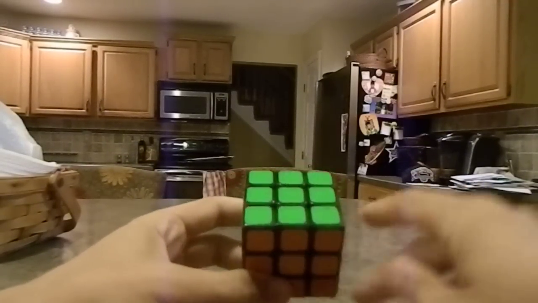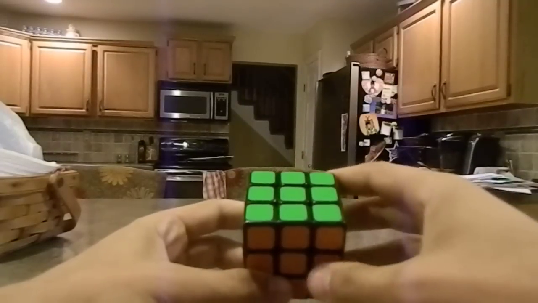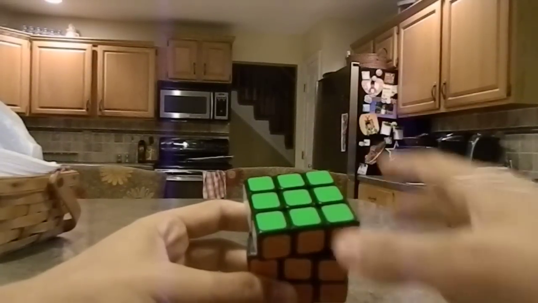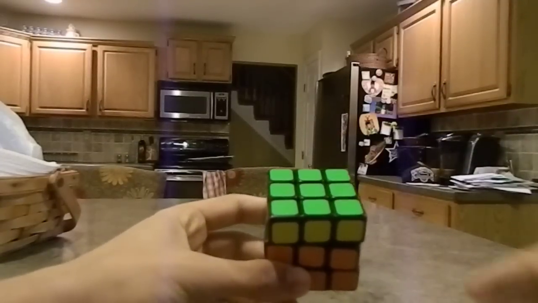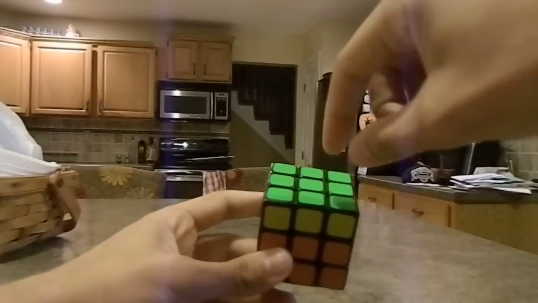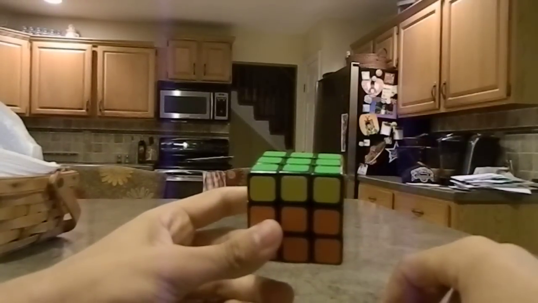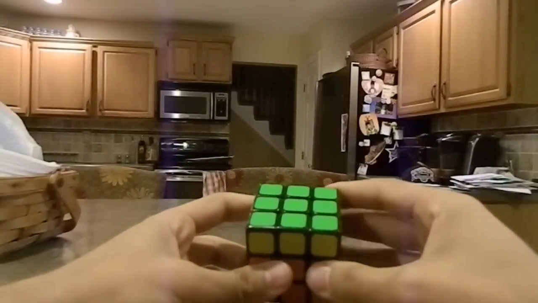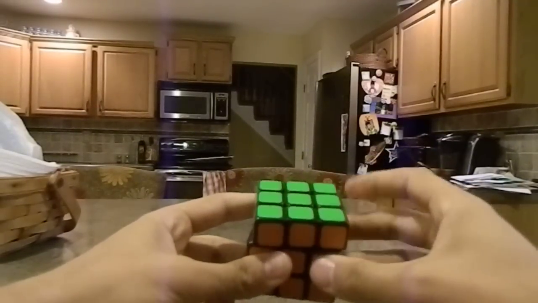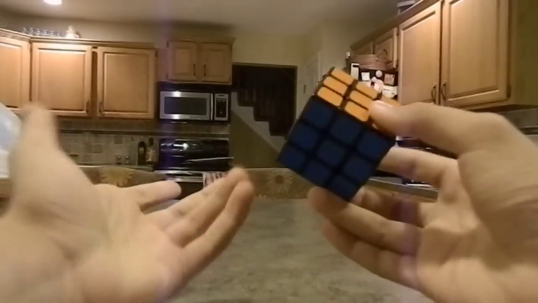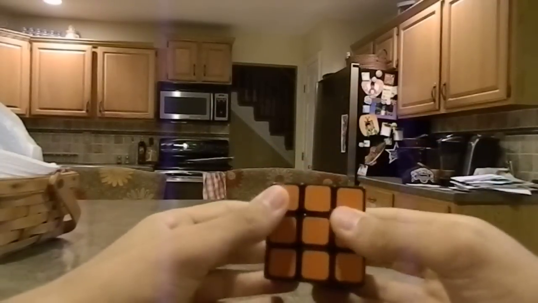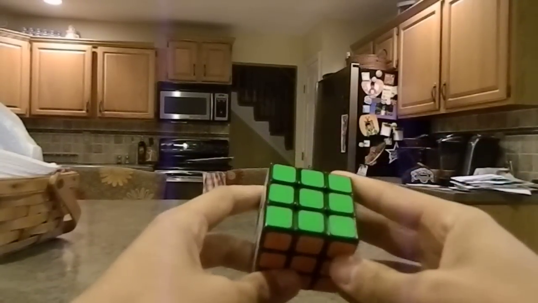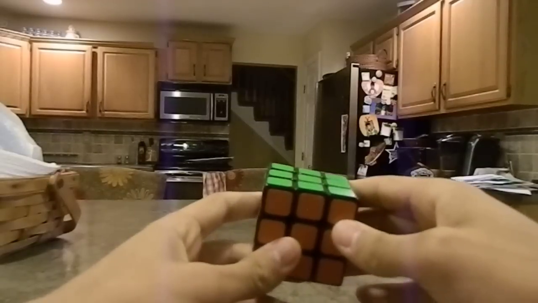So I want you to watch this green center right here. Watch what happens to it. So this is before, this is after. What happened? Well, it rotated once clockwise, but it didn't change places. You look at all the other centers, none of them change places either. The center doesn't move. Cubers are familiar with this, right? So we call the center a rotating piece. Strictly rotates. Does not translate.